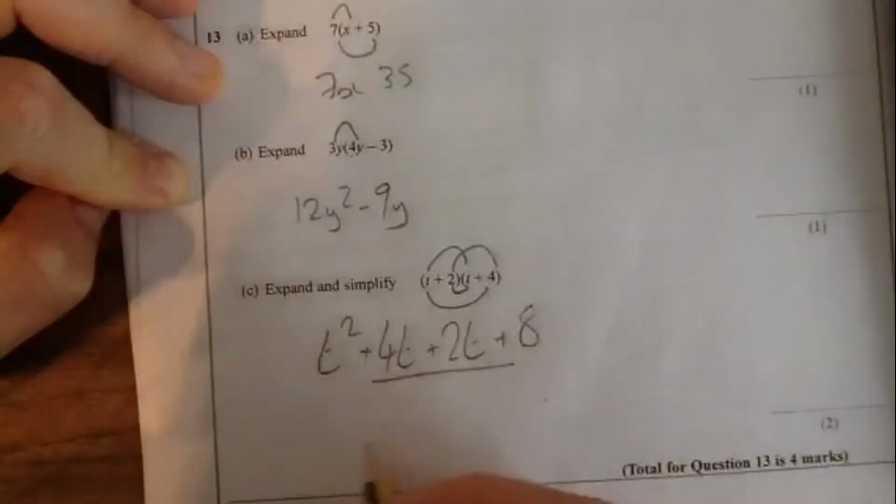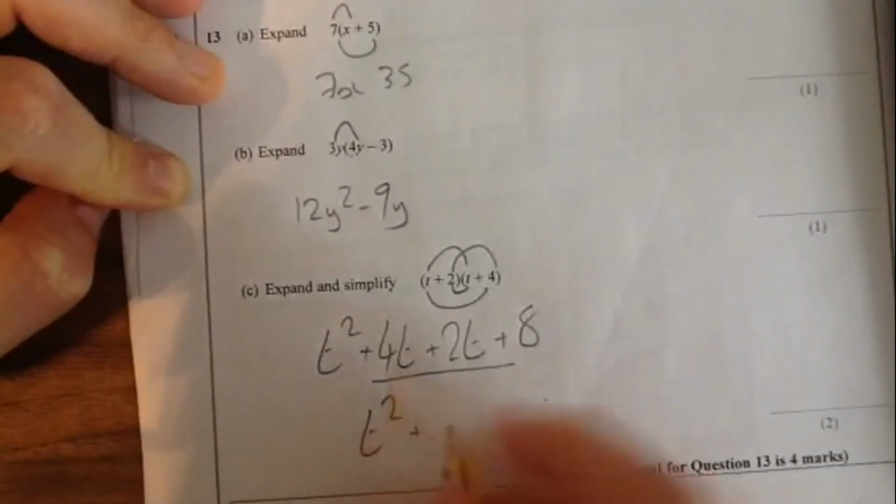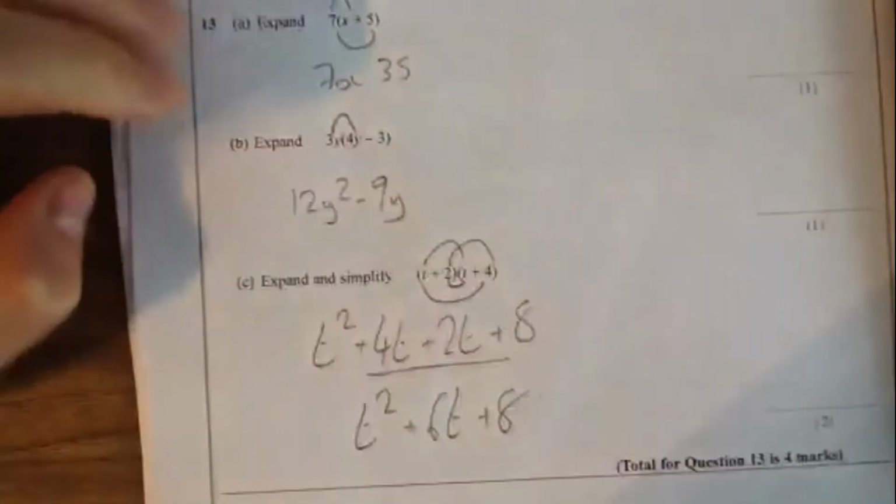Good. I can always put my two middle terms together. So I've got t squared plus 6t plus 8.